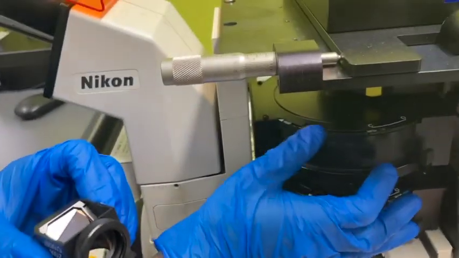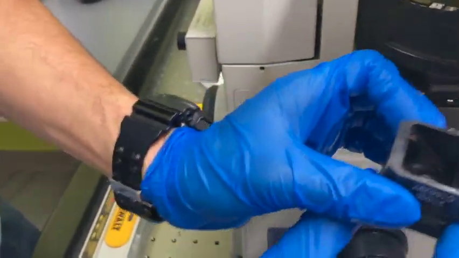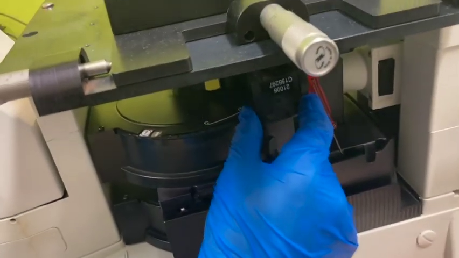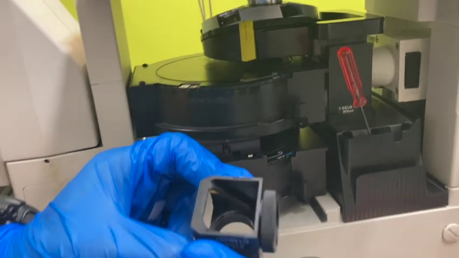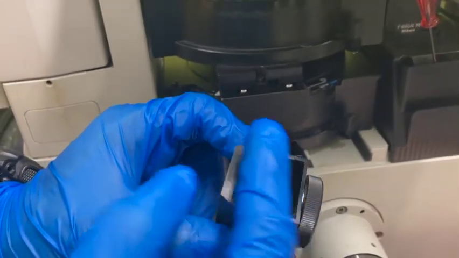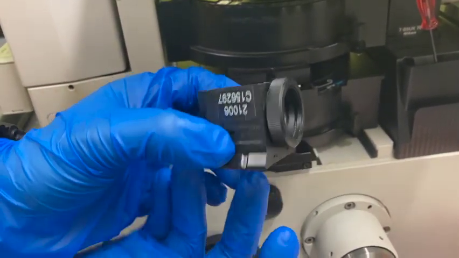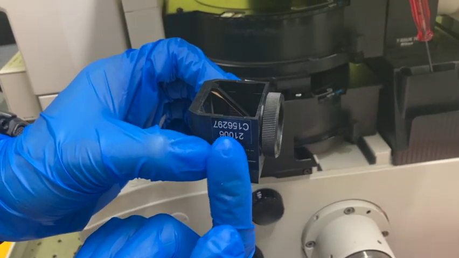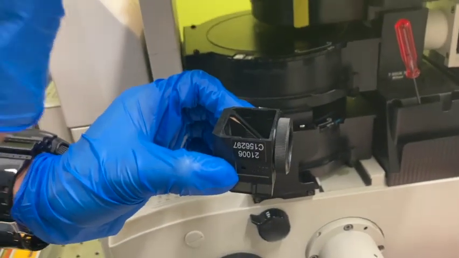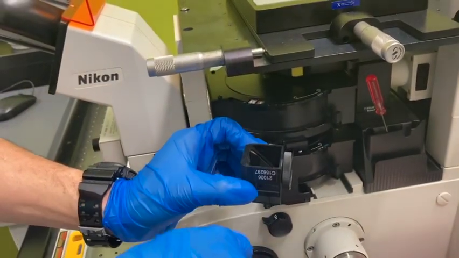When you rotate to 1, this cube will sit exactly in this position. You can see this is a mirror, with nothing up and nothing at the bottom. So just a mirror. This mirror reflects 10% and transmits 90%.